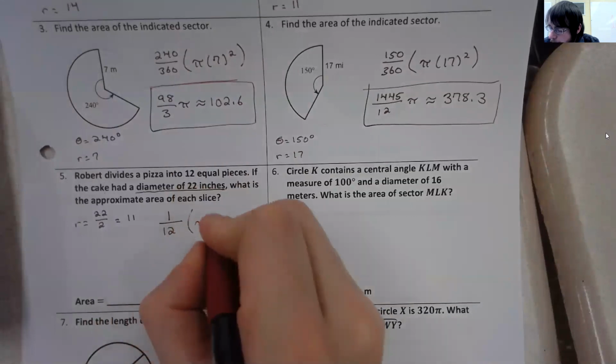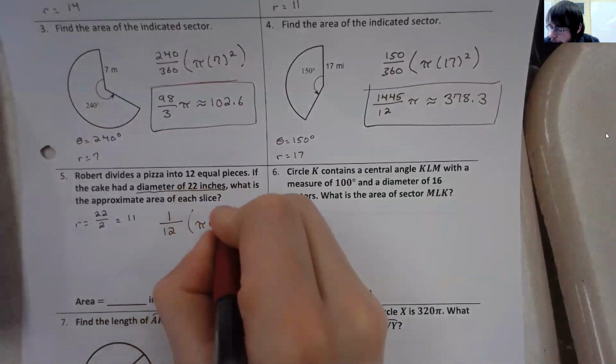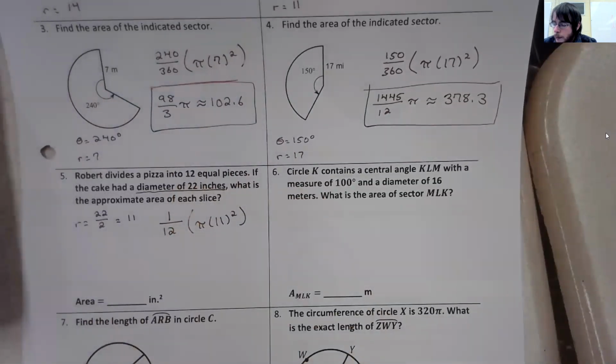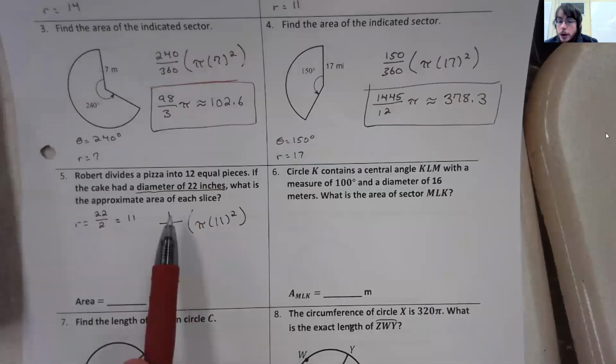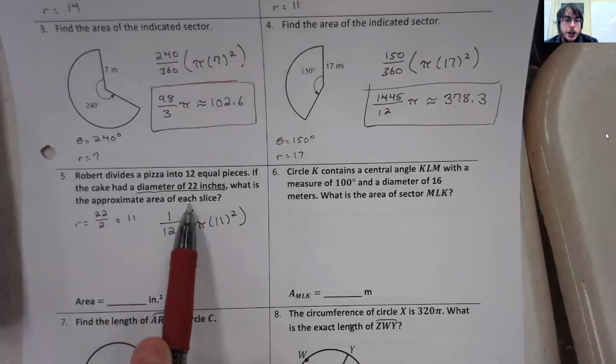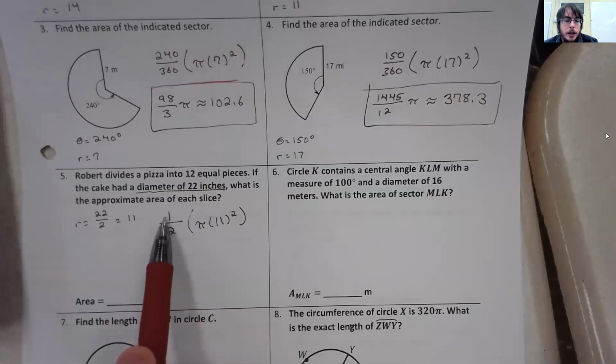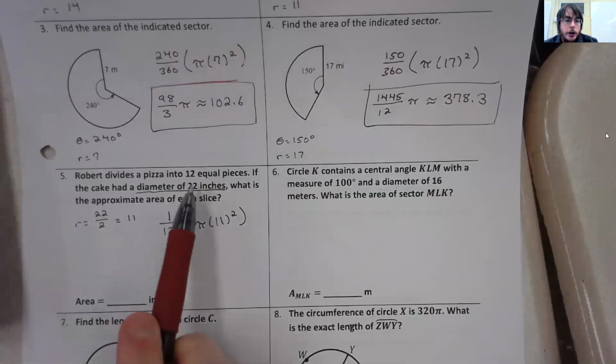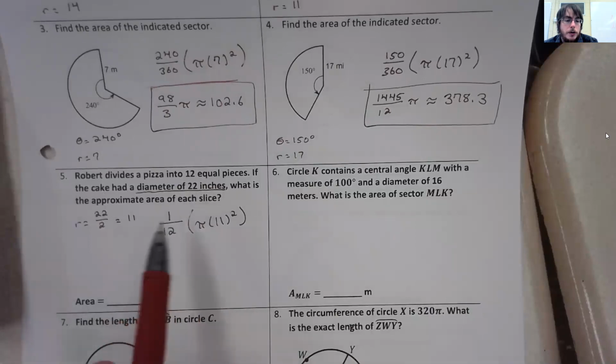So you do pi times r squared, which is 11 squared. So the reason we do 1 over 12 again is because you do the part. So you're looking for the area of each slice, which is one slice, and then divided by the total number of pieces, which is 12, and then you multiply it by the area.